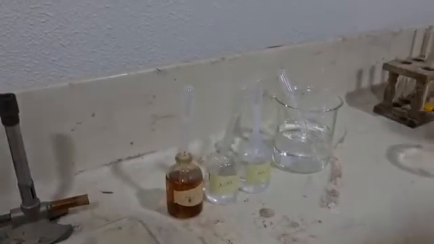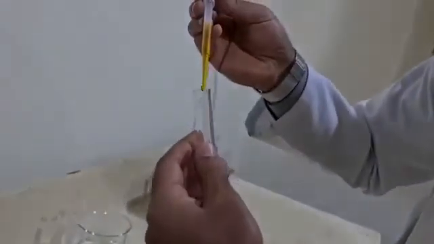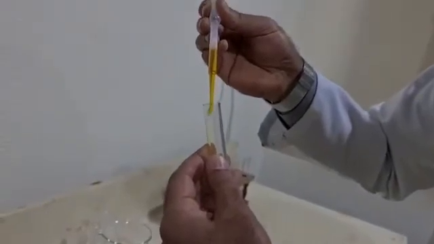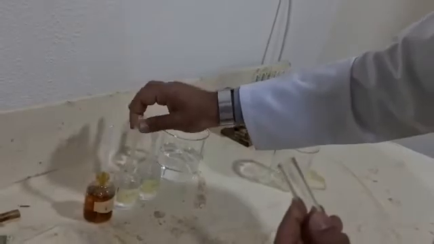red-brown color. This can be performed by the addition of 5 drops of ferric containing solution like ferric chloride and 3 drops of ammonium hydroxide.